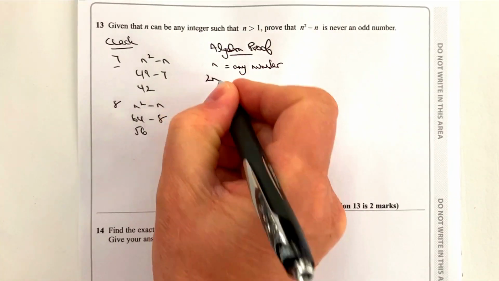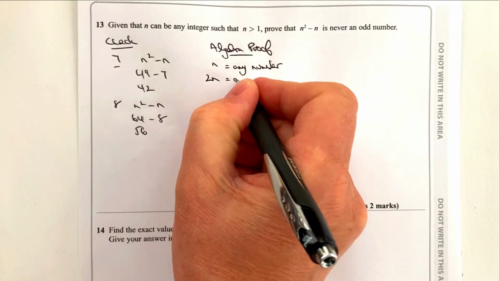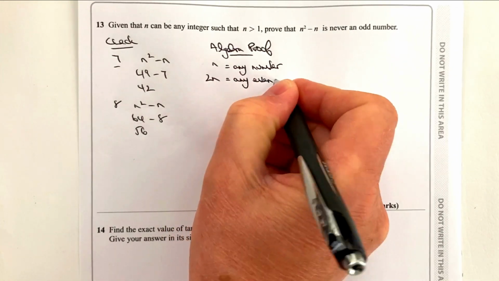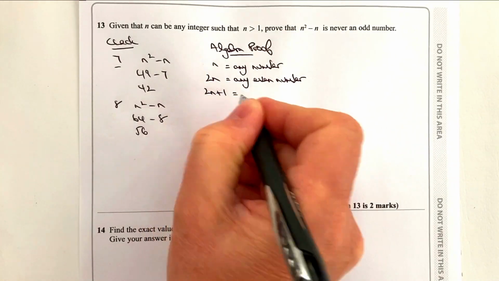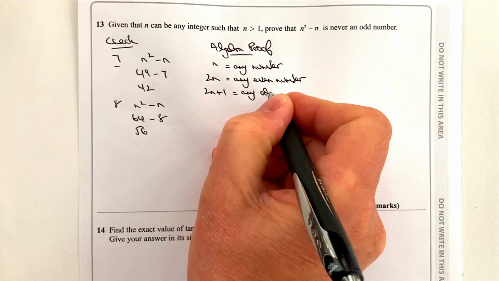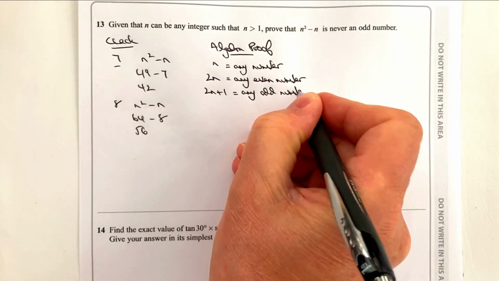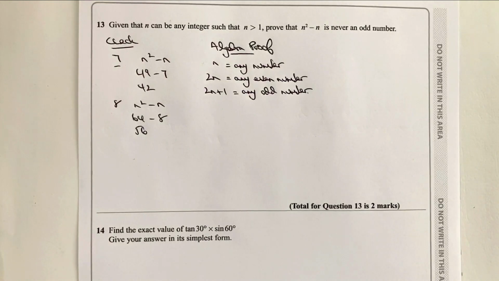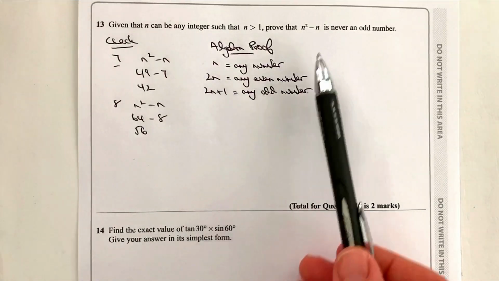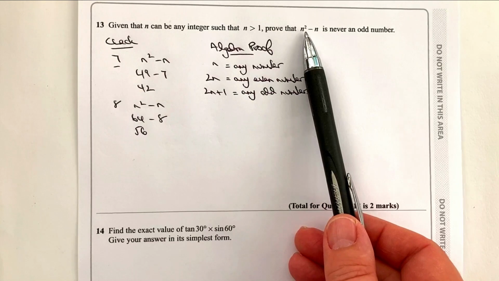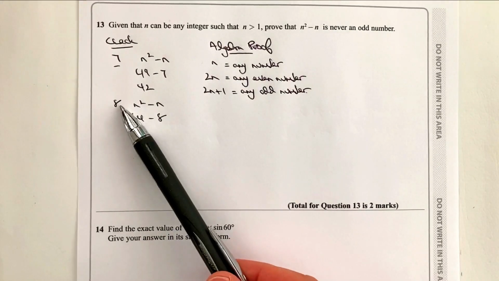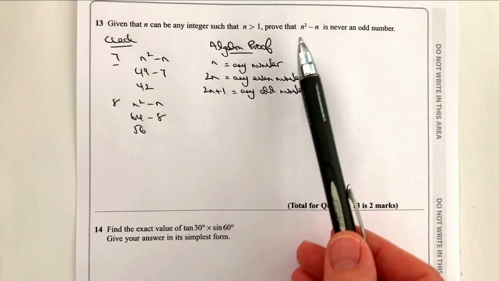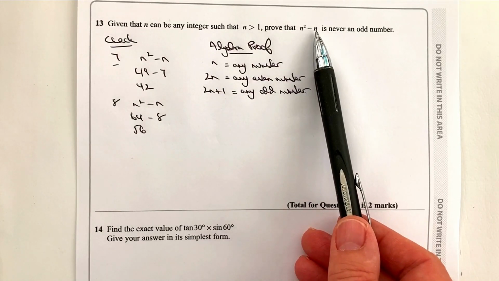which means if you double it, in other words, 2n, that's equal to any even number. And if you add 1 to it, it's always going to be any odd number. And it's this principle that we're going to use when we apply these two numbers into this formula. Because what we're going to say is that if we choose to use n as an even number, I'm going to put it into this expression.